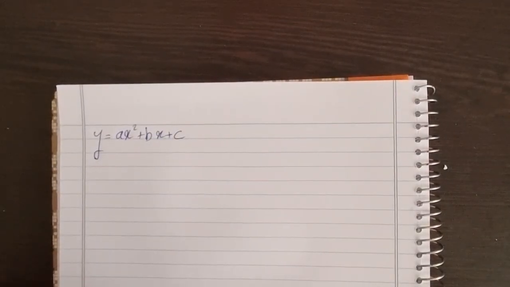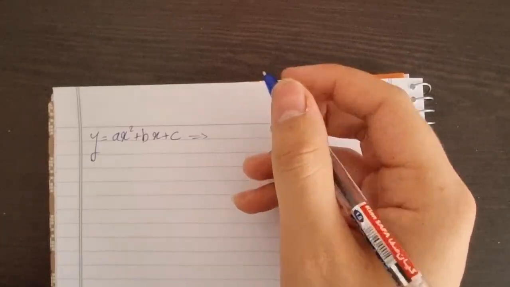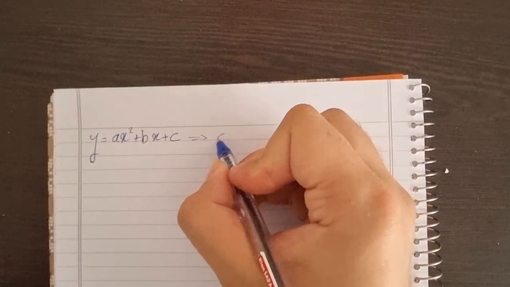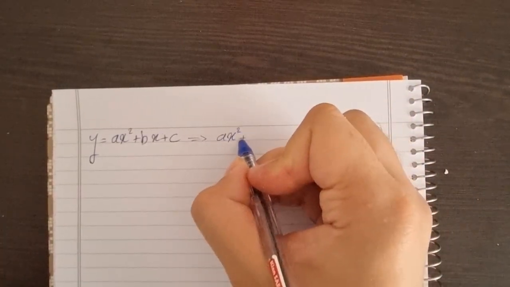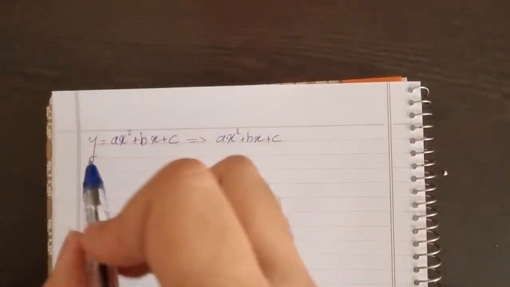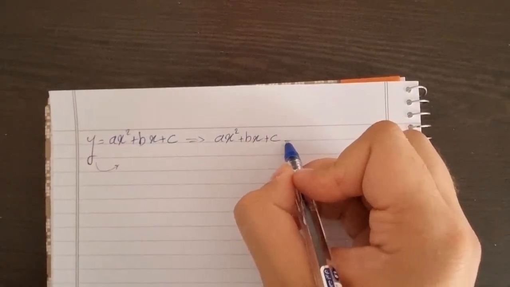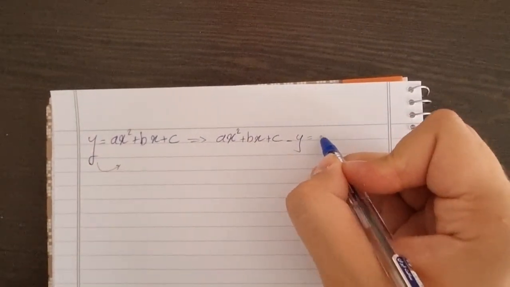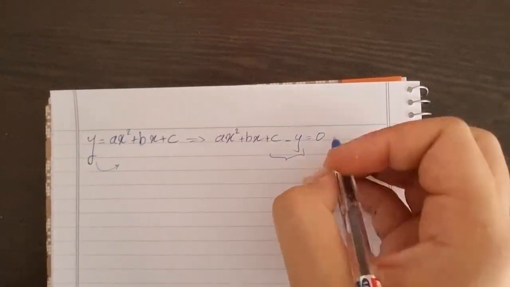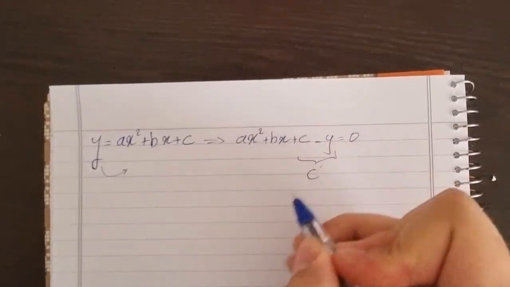If we look closer, we can figure out that the original function is going to be ax² plus bx plus c, and the y that we have here, I'm going to move back here, and it's going to be minus y equals 0. You are all familiar with this. I didn't explain this one because you all know it, and it's going to be c prime.